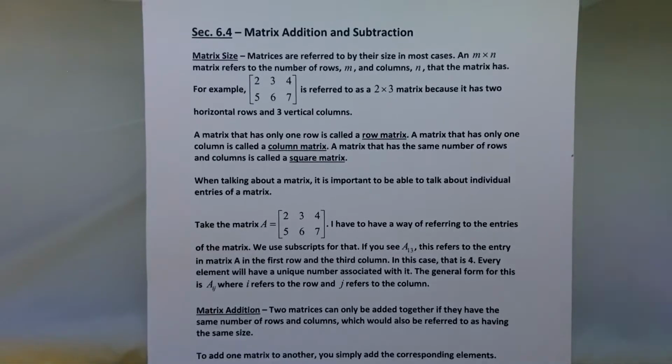Okay, business algebra. We talked a little bit about matrices in the last section, and I said we would get to more moving forward. And here we are, but this is a little bit of an easier section than the previous one, so that's not bad. So matrix addition and subtraction.